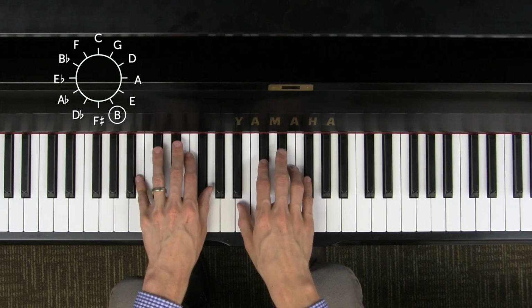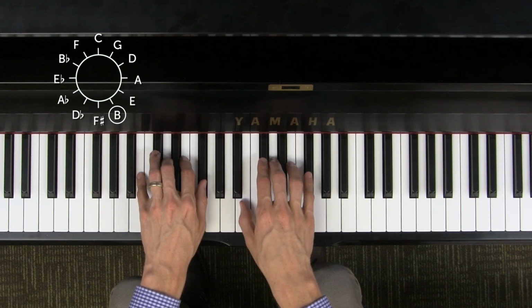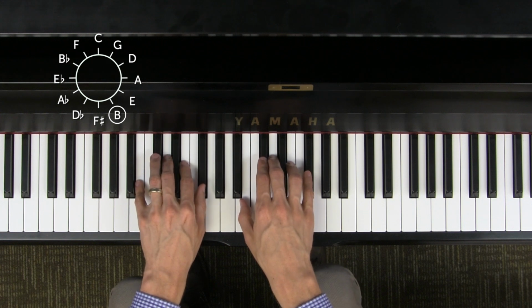Now B minor, D sharp becomes D natural. White, black, white, white, black. 1, 2, 3, go.